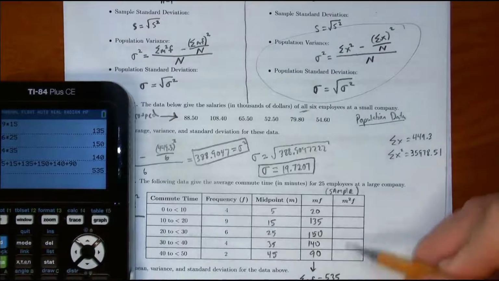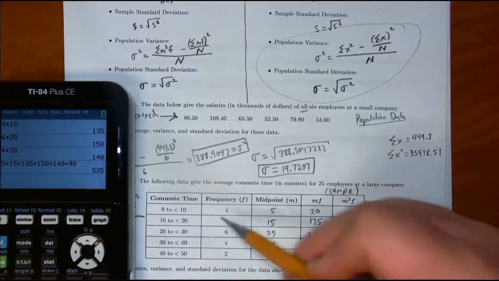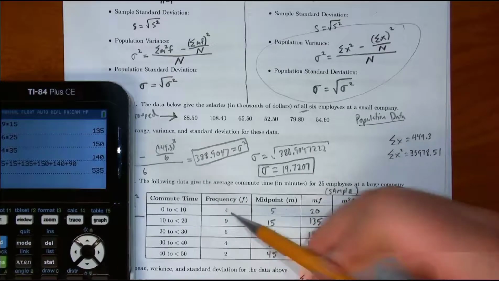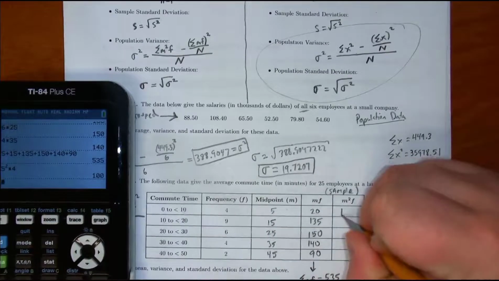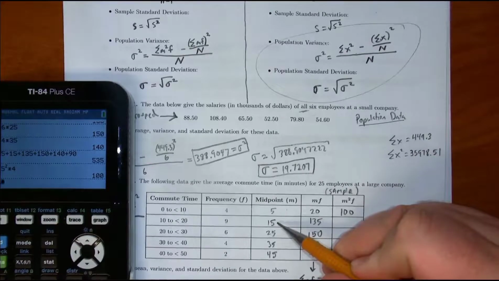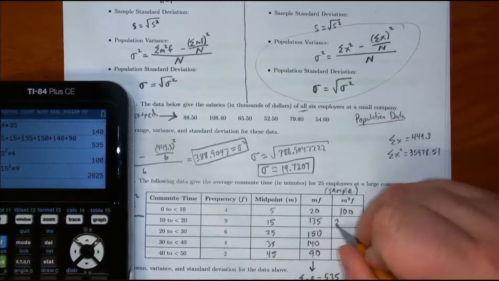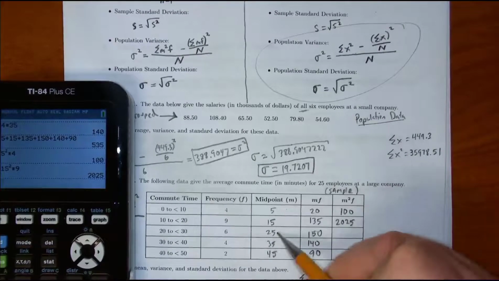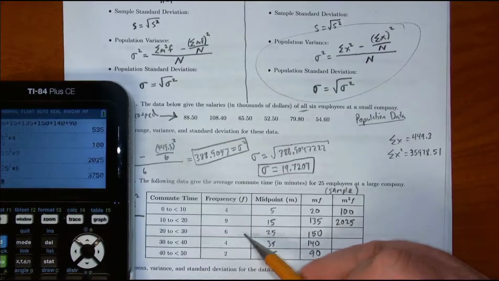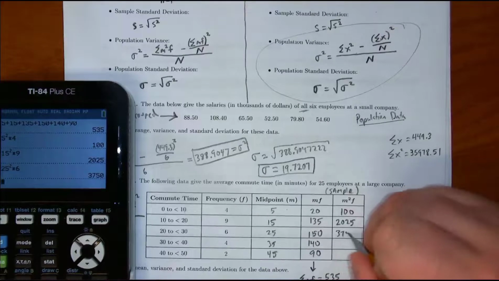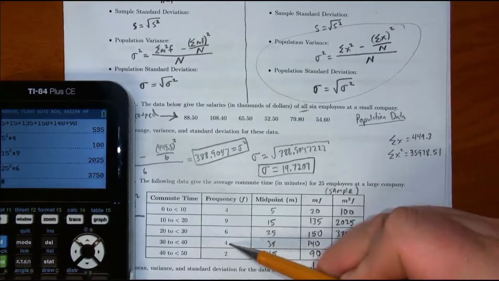Then we can do the same thing for the m squared f's. So that means take each m, square it, multiply by its corresponding f term. So 5 squared times 4. 15 squared is 225 times 9, 2025. 25 squared, 625 times 6, 3750. Again, I'm squaring the midpoint, then multiplying by the corresponding frequency.